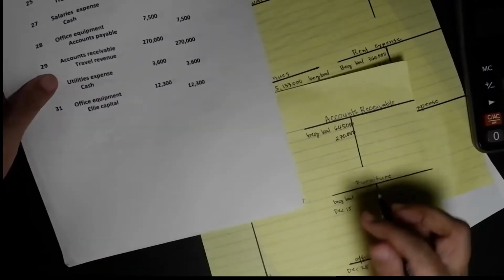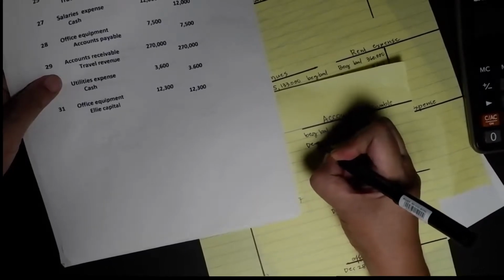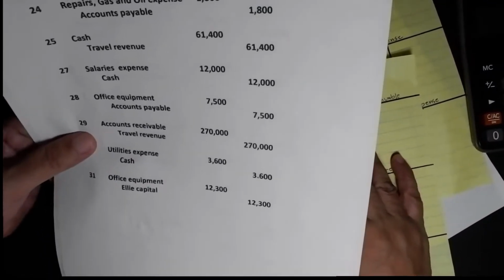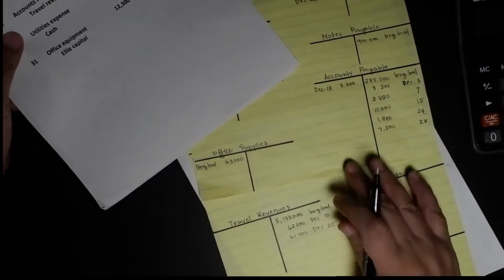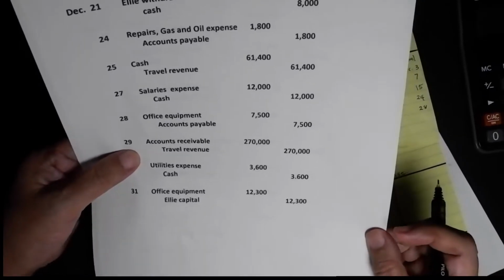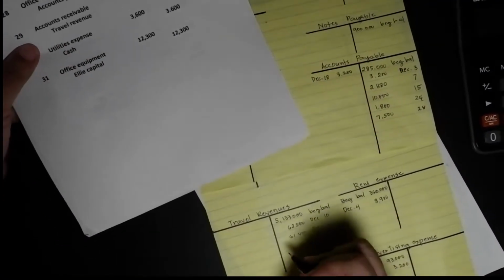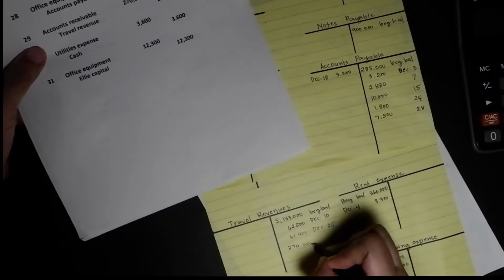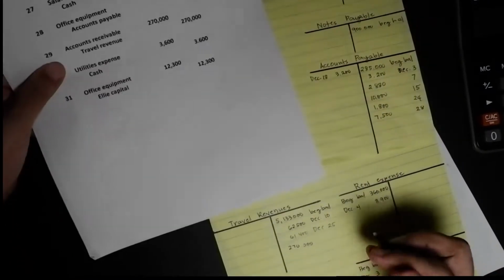That is December 29. Okay, December 29. Credit, travel revenue of 270,000. That is 29.